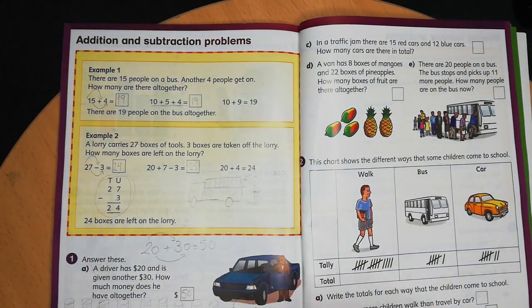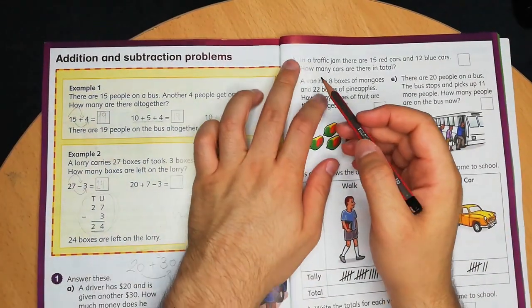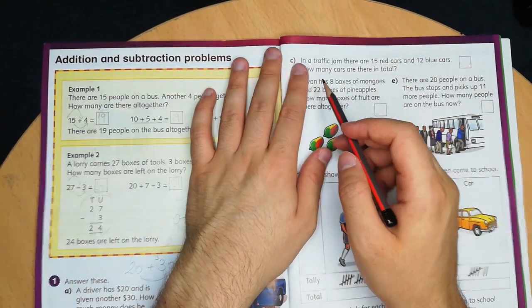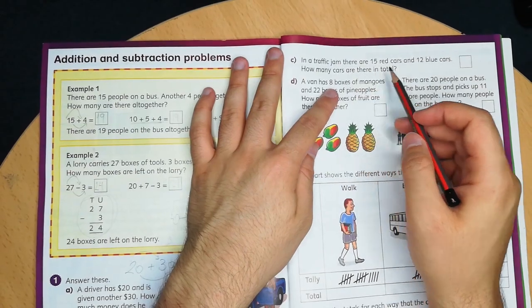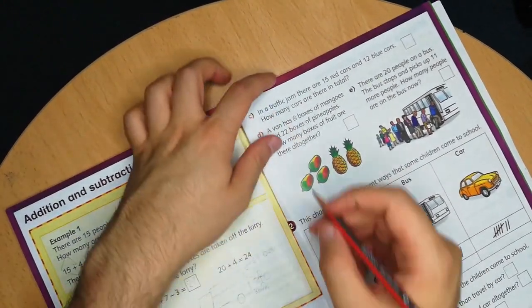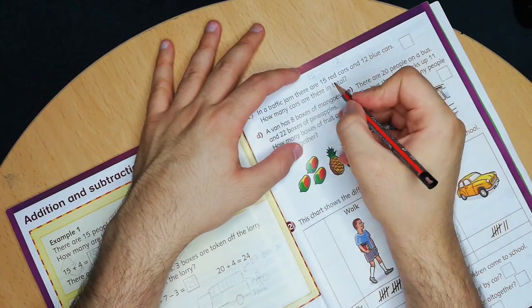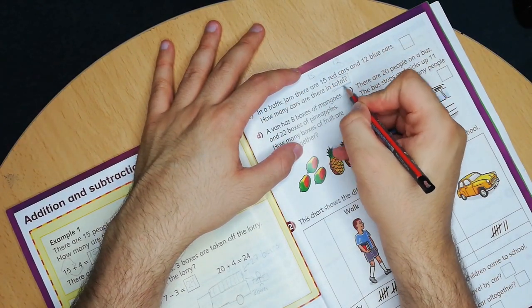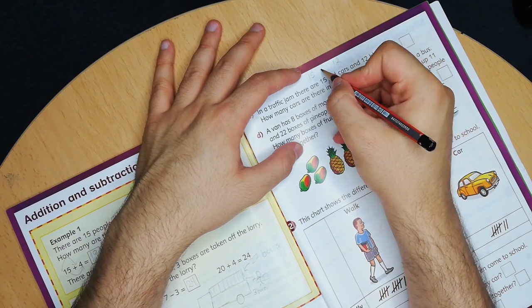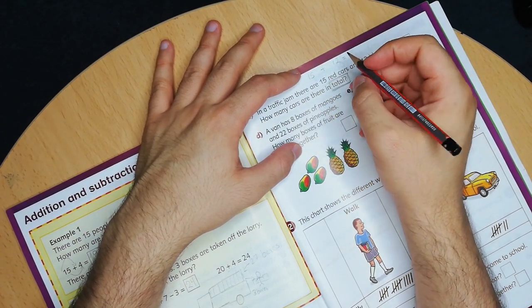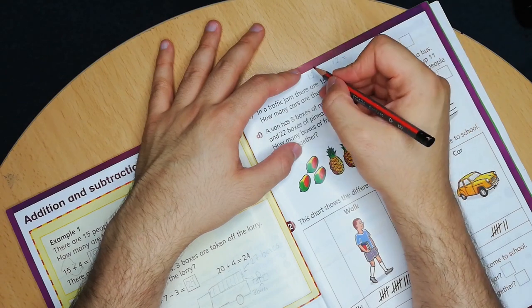So moving on to the next one. In a traffic jam, there are 15 red cars and 12 blue cars. How many cars are there in total? The word total almost always means add. So when you see total, it almost always means to add numbers together.